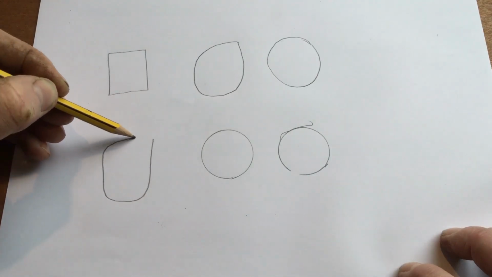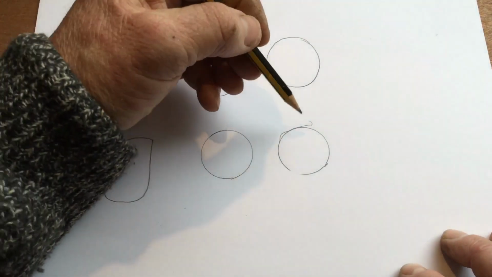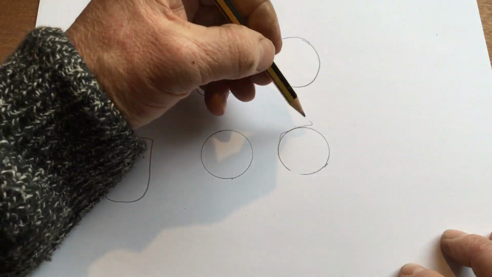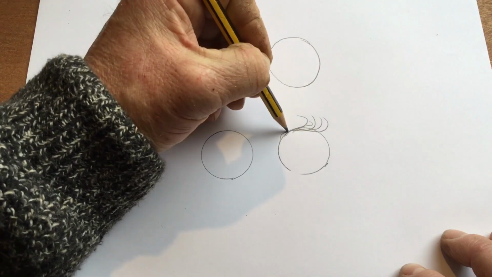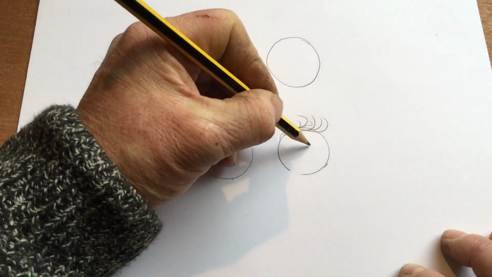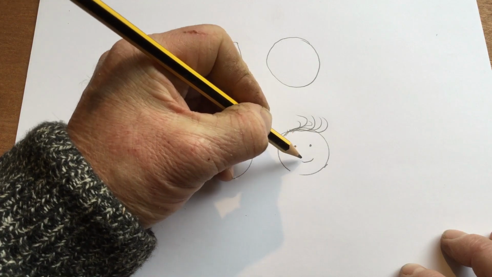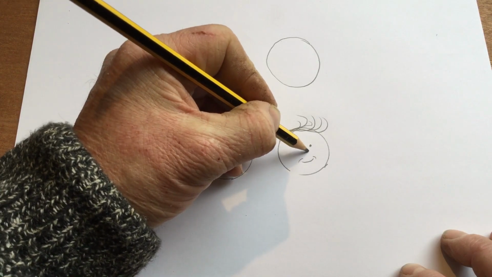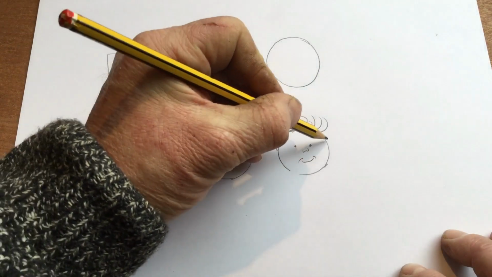So I'm going to draw a range of faces here. And let's think about some different ways you could do one. Let's take this one where it's got this strange line coming up, and I'm going to suddenly turn that into some hair. Look, that was a little accident. I'm going to turn that into some hair. Think about two little eyes and a very small mouth like that. Doesn't have to be anything flash to make a cartoon face. It can be really simple.